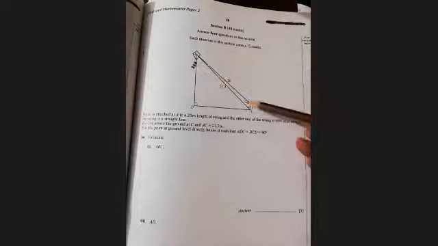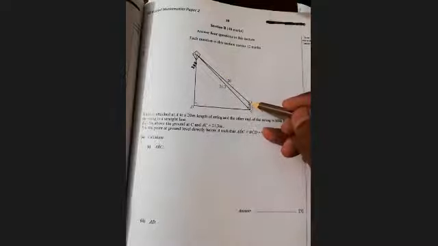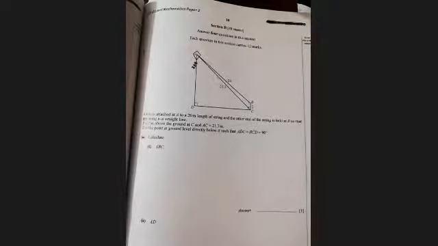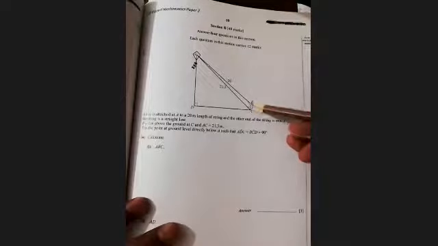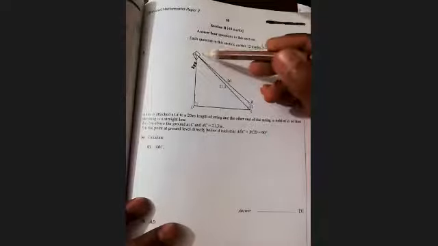Someone has solved. Okay. The angle ABC was required, meaning this angle is required. Obviously, this is an obtuse angle, and one student has calculated this. Now you can see that we have three sides of the triangle ABC.